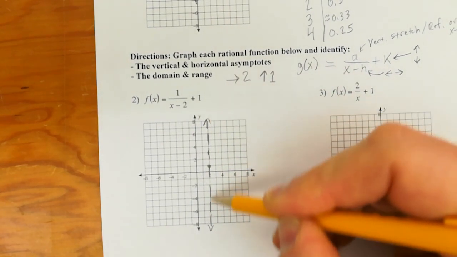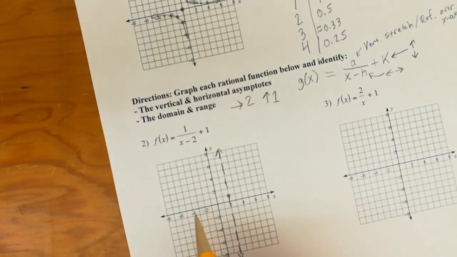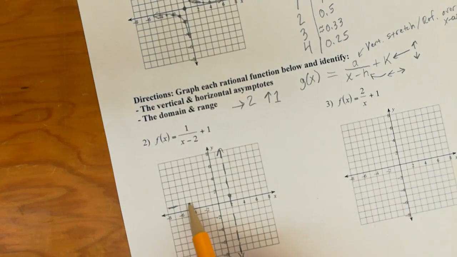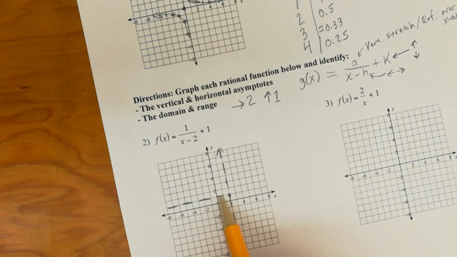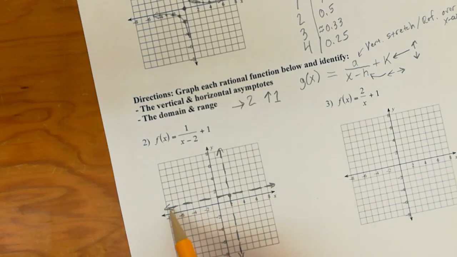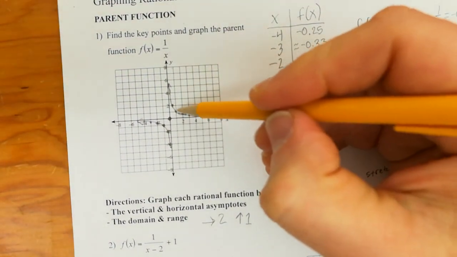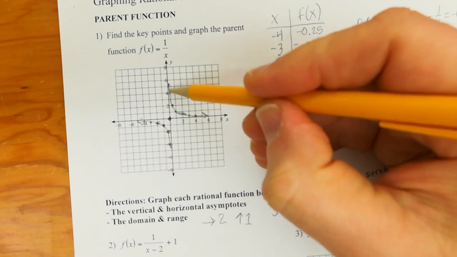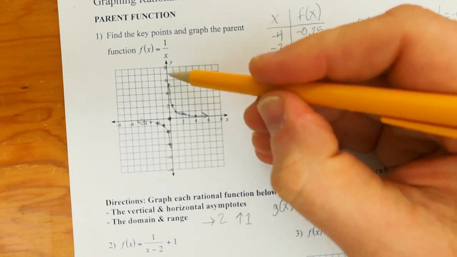We have a vertical asymptote and we have a horizontal asymptote. These are lines that a graph approaches but never actually intersects. I think of the graph as sort of avoiding those lines. It's like, I'm not hitting that, I'm going to turn away. But it gets closer to them, but never quite intersects.